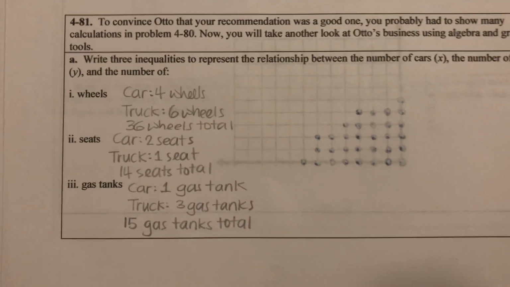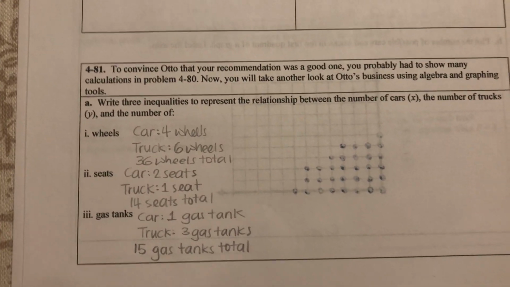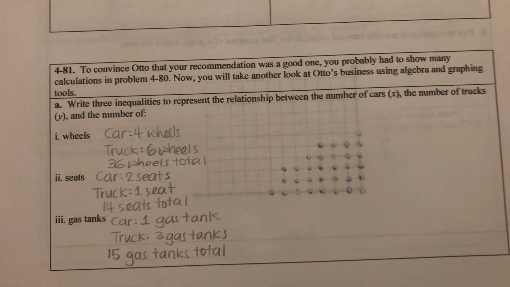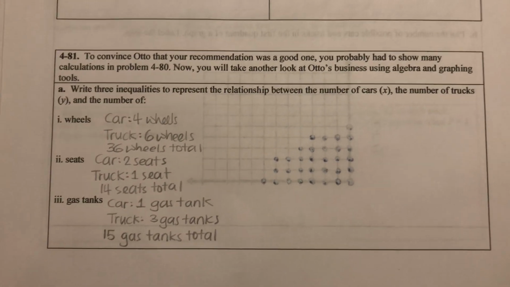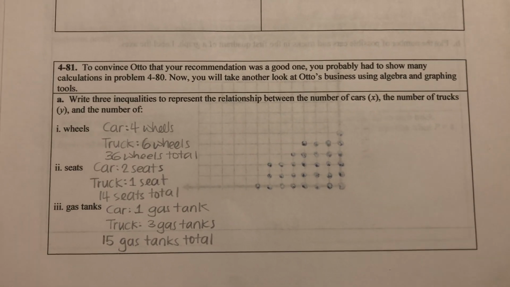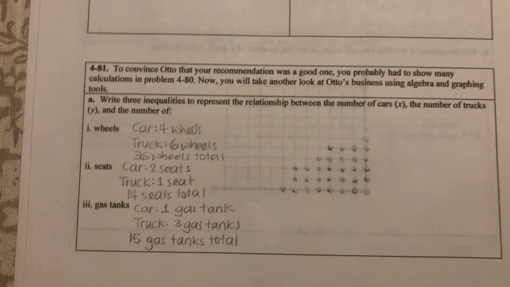So look down at 481. To convince Otto that your recommendation was the good one, you probably had to show many calculations, and believe me, you would have had to if you did this on your own. Now you will take another look at Otto's business using algebra and graphing tools.